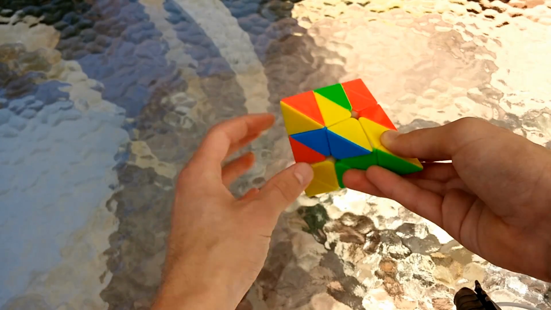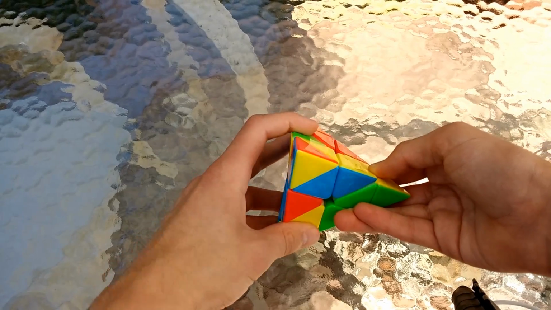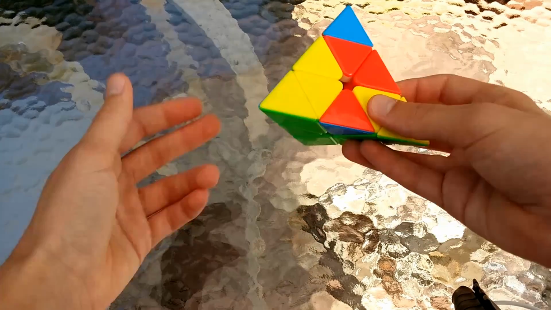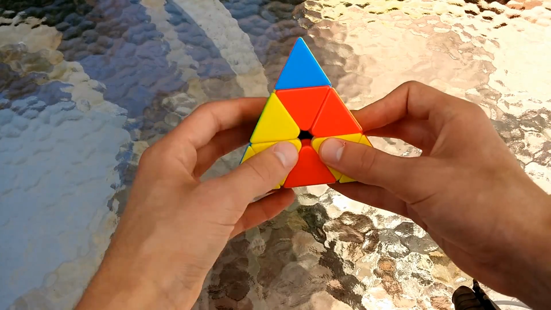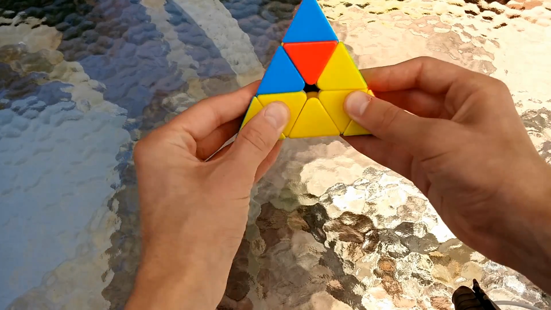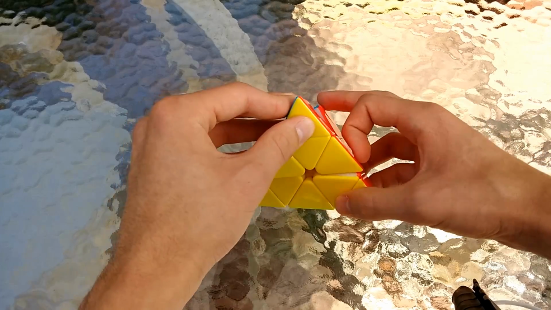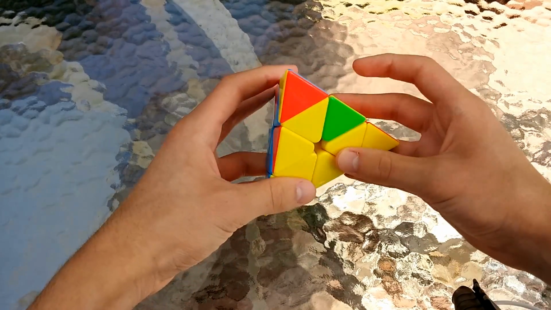So you bring it up so it matches these 2 centers. Put it in the back, bring it back down. Then you have technically the worst L4E case, but it's still pretty finger tricky. So you can sledge, and then insert, and then a U. So I'd actually finger trick it like this.